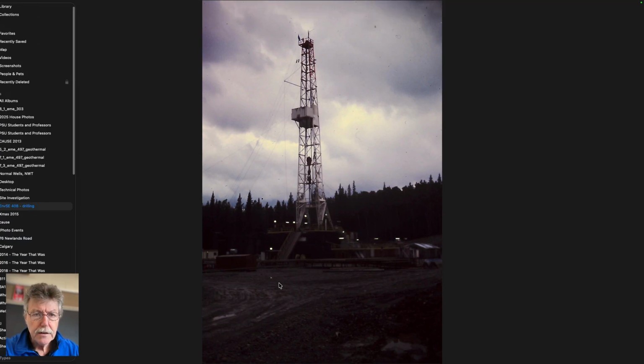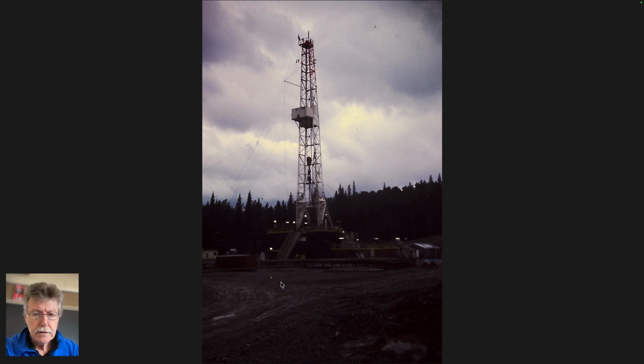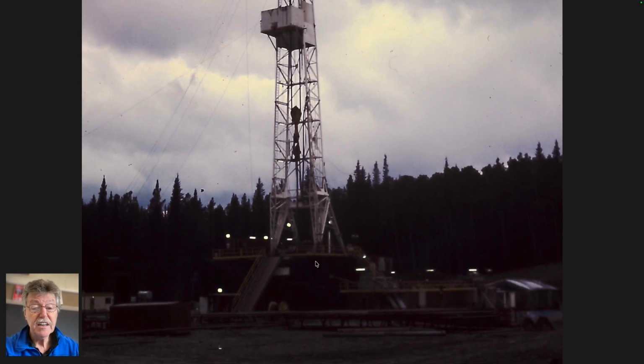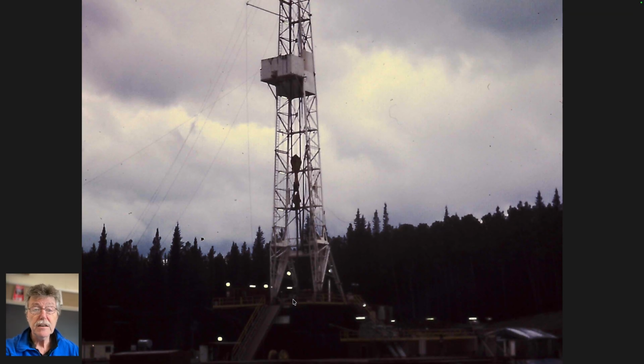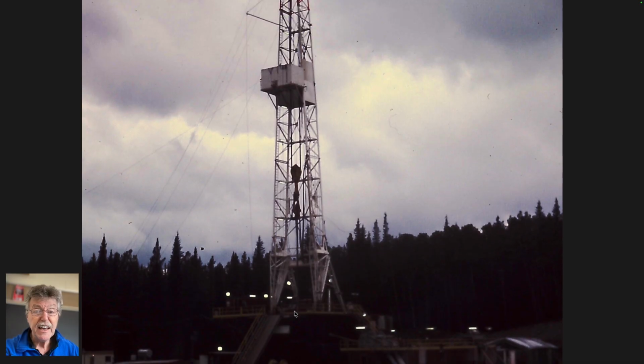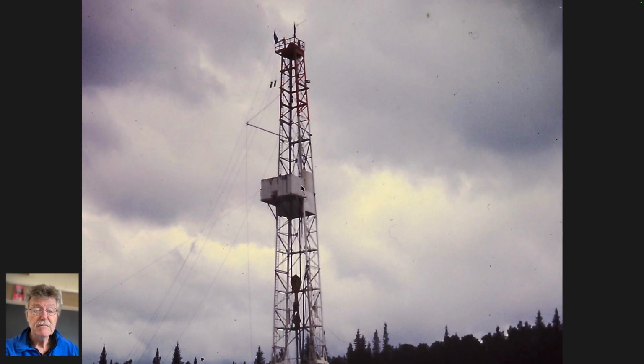Not a very good picture. A drill, so it's a petroleum rig, again somewhere in the foothills of the Rockies in Alberta. And so this is a full-scale drill rig. They come in on trucks. There might be a truck base here somewhere, but I can't see it. It's too dark.